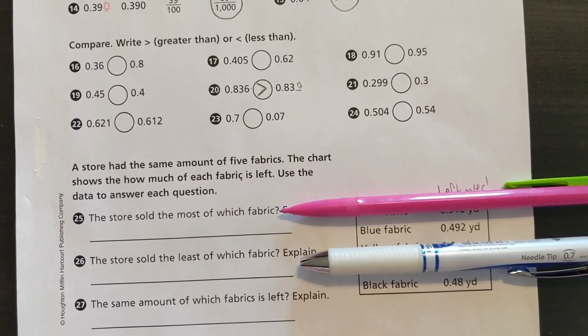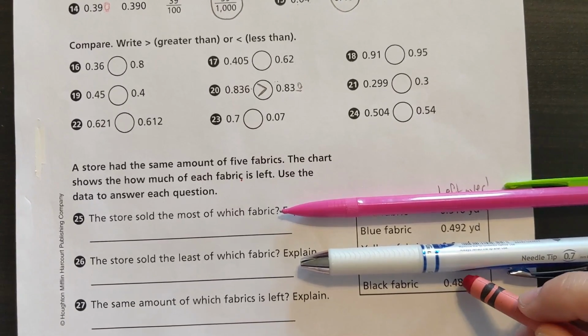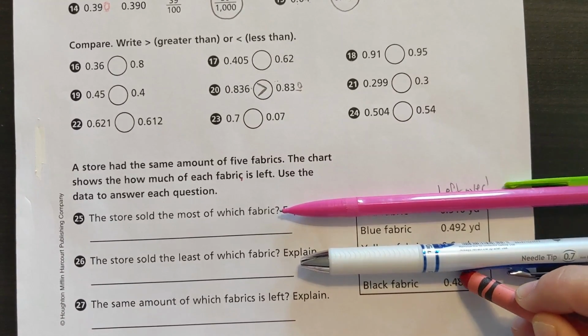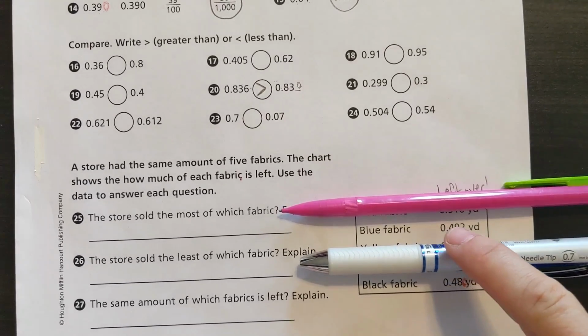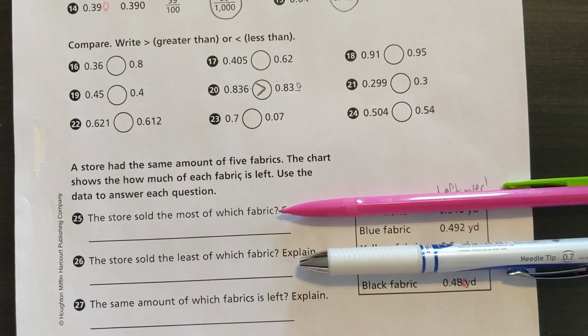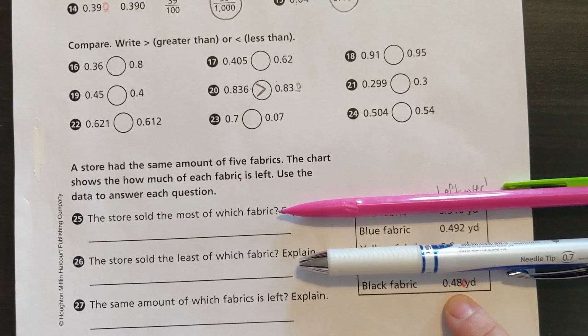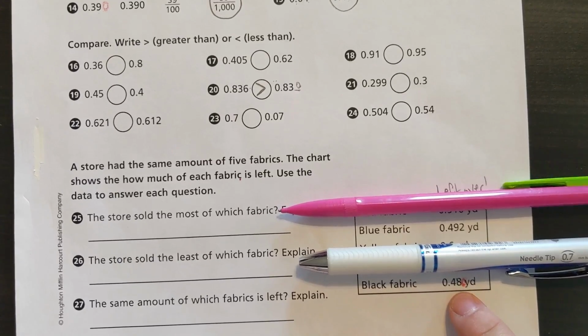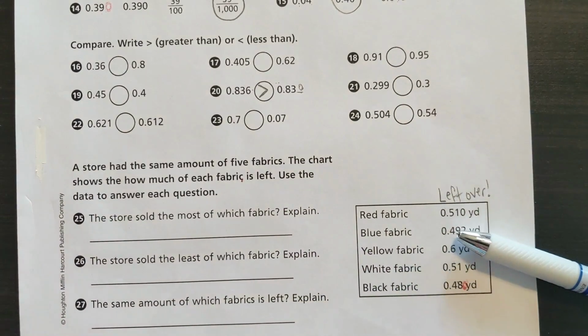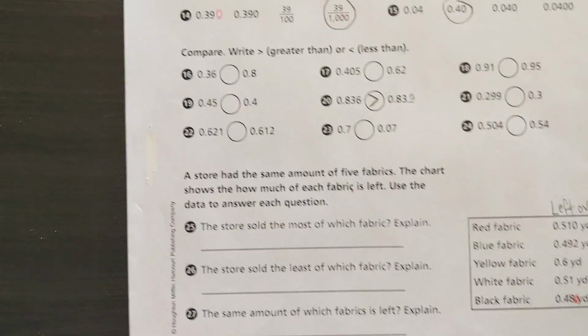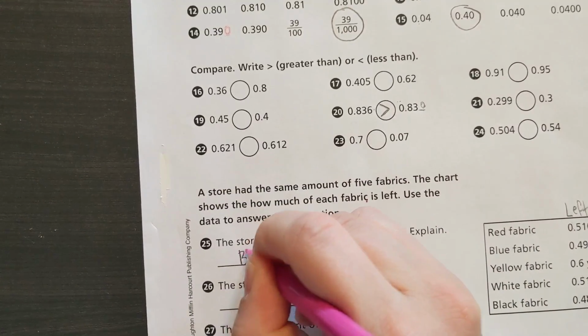Well, they don't end in the same place value, so I'm going to sneak in a red 0 there real quick. 0.480, 0.492. So which one is smaller? 0.480. So they must have sold the most of the black fabric because it has the least amount left. So the answer to number 25, the store sold the most of which fabric? Black.